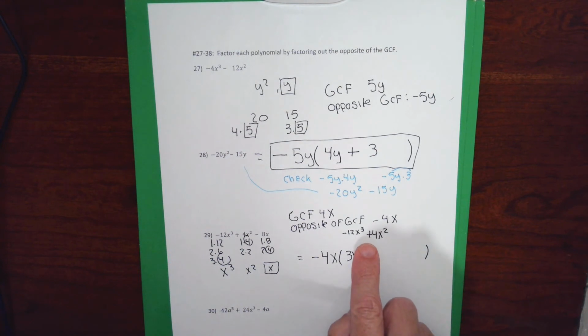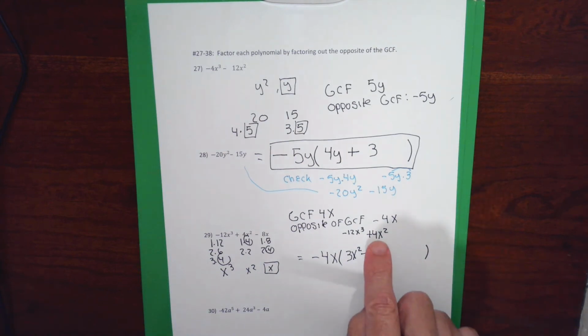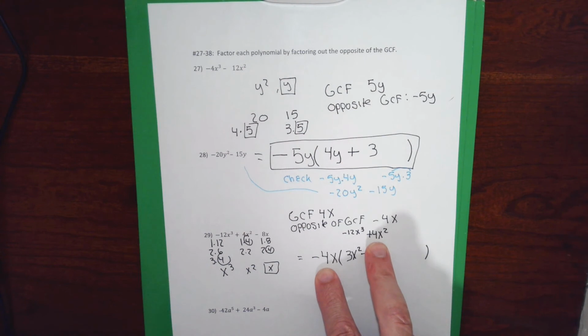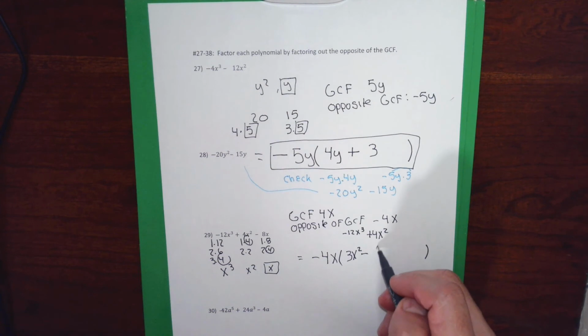Next term. It had a positive in front of it. I factored out a negative. I need to change the sign. It had a 4 in front of it. I factored out a 4. I need to divide the 4 by 4 and I'll get a 1. So I'm not going to write the 1 because there's going to be an x part left. I had 2 x's. I factored out 1x. I'm left with 1x.